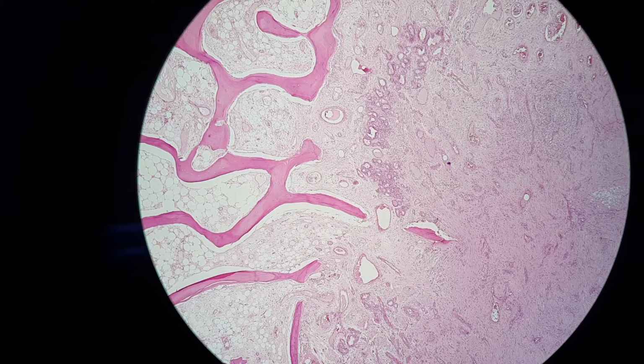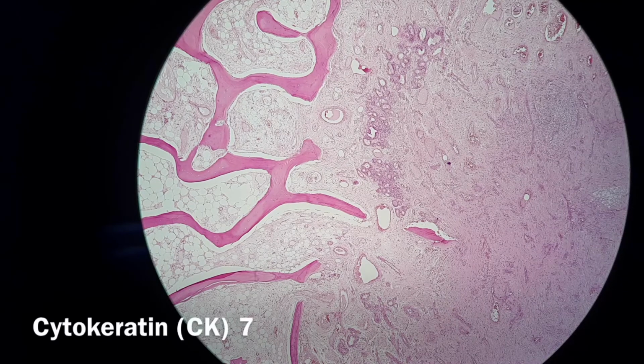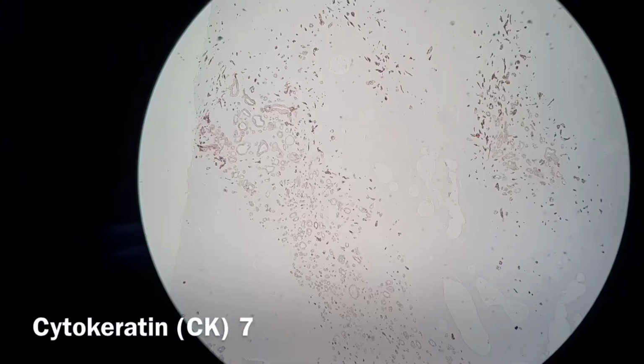Even though the features do look like a follicular carcinoma of the thyroid, we still need to rule out other causes that might mimic the features of thyroid follicular carcinoma. So the first thing that we need to do is CK7. The CK7 will help us narrow down the primary site for this tumor.